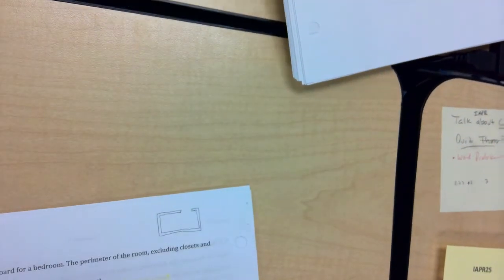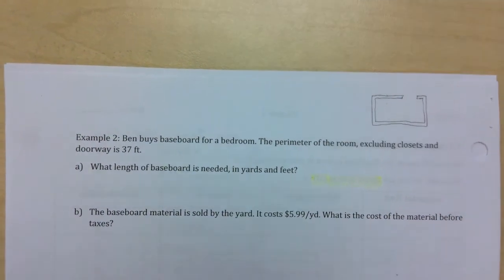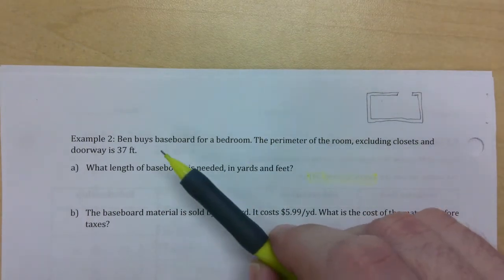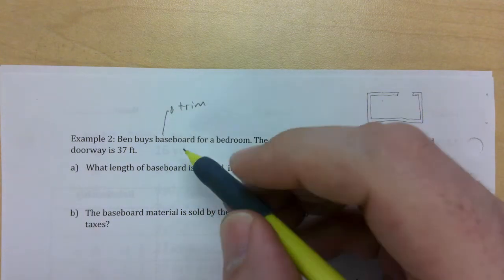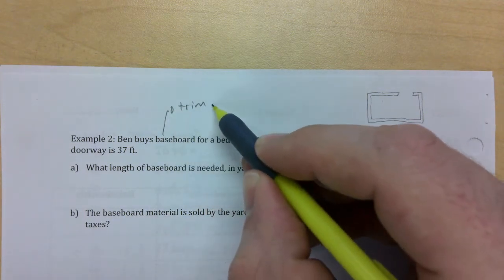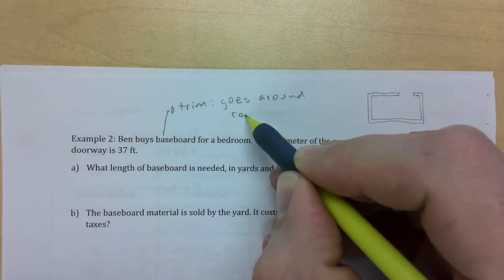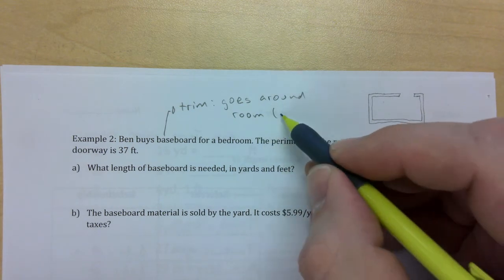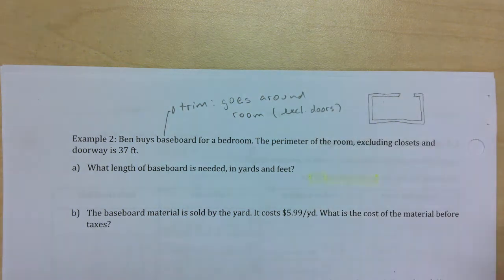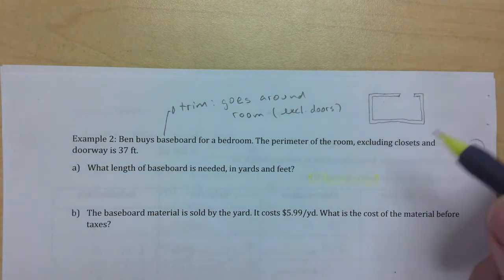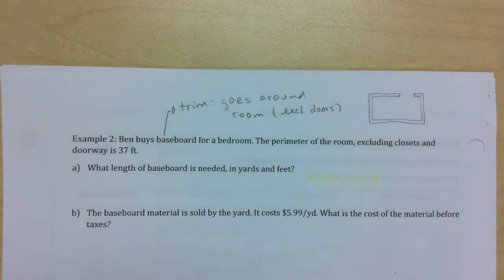The reason why I'm mentioning it is because a lot of times I assume students know, and then even on test day, they don't know what trim or baseboard is, right? Trim or baseboard goes around the room, excluding doors, right? If there are any closet doors or anything like that, you usually don't, it doesn't go across, right? It's just right on the edge there, all around.